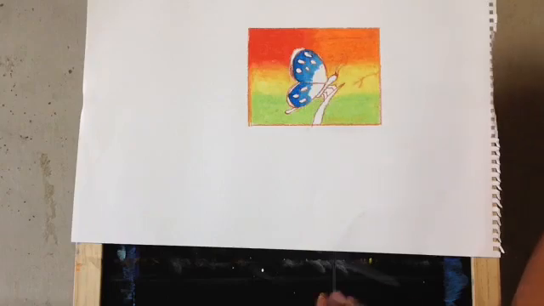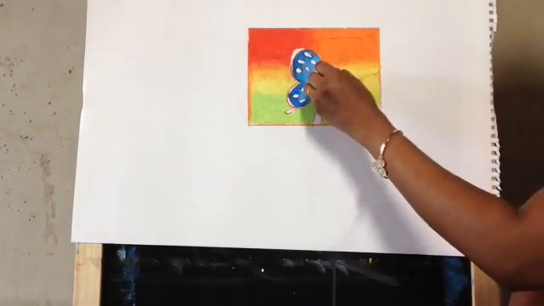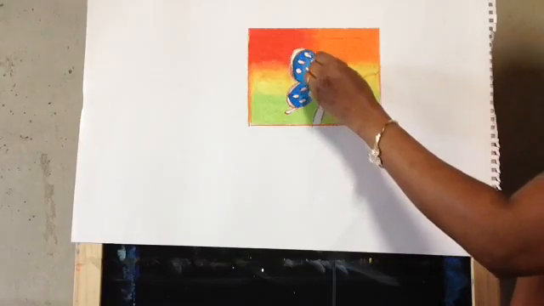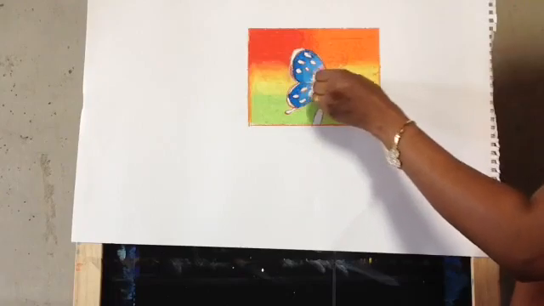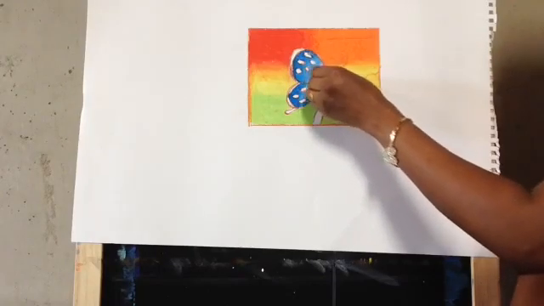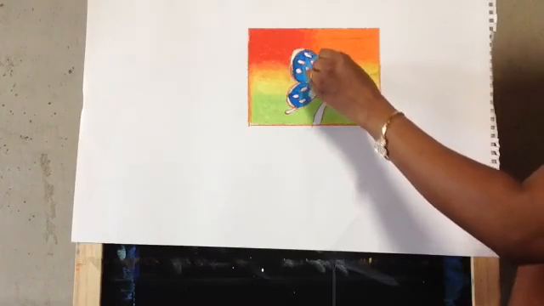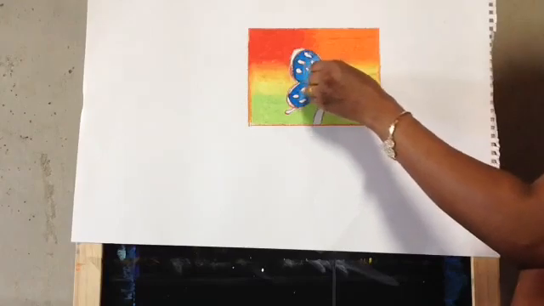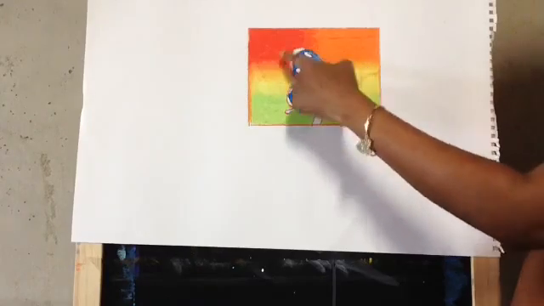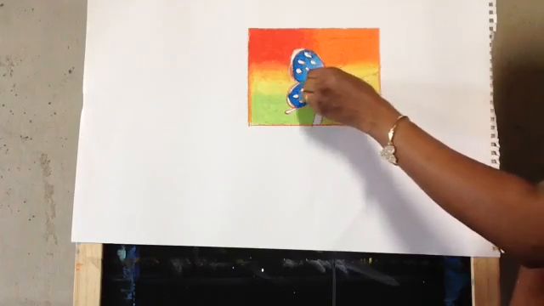Okay, now for the purple, I want to use light purple at the very bottom of the wing. So if you have chosen any other color, you can do a very light color at the bottom, and that gives you a bright wing on the top, and it also highlights the picture.